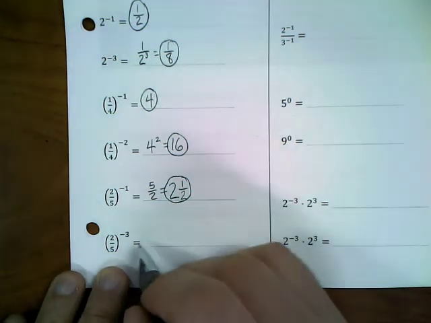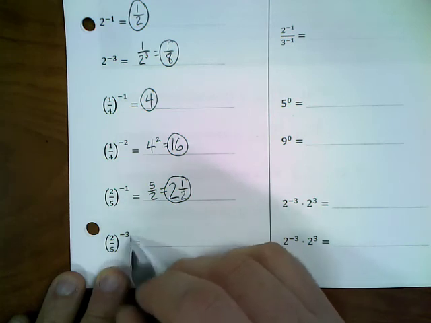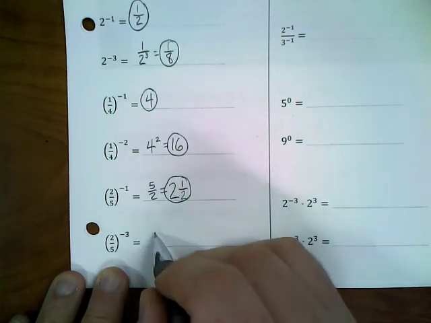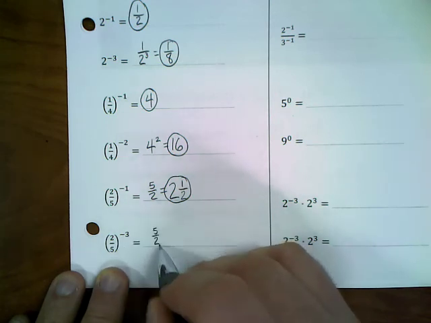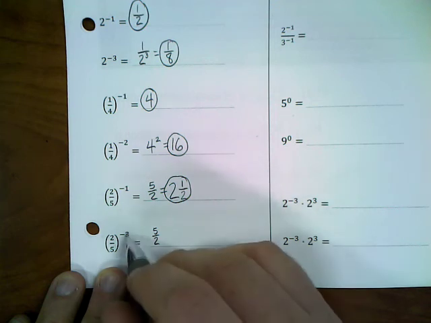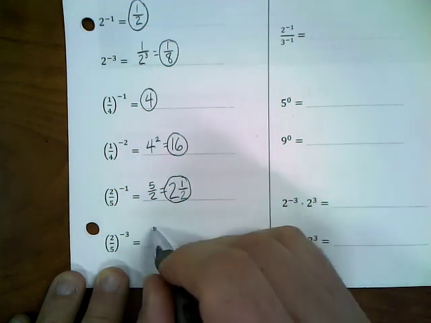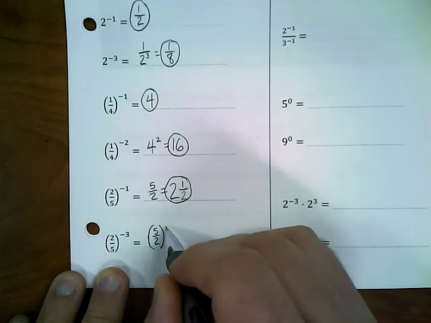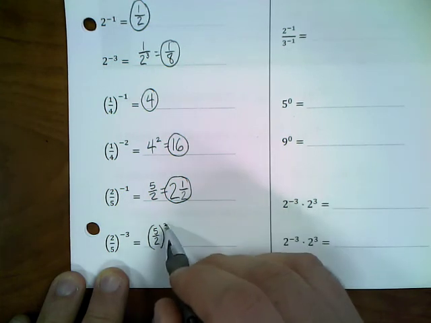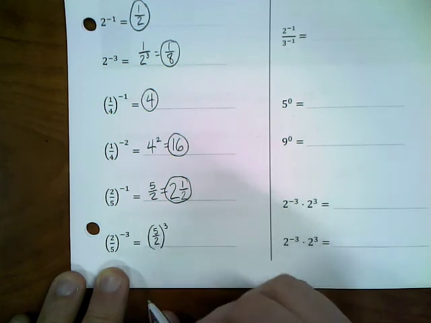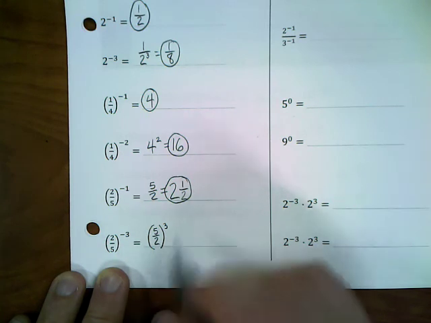And finally, my last one. My last one here, this is 2/5 to the negative third power. So I'm going to flip it, but then my exponent 3 will still be on this. Now, since this is a fraction, I need to put this in parentheses, so it tells me this 3 is happening to both of those.